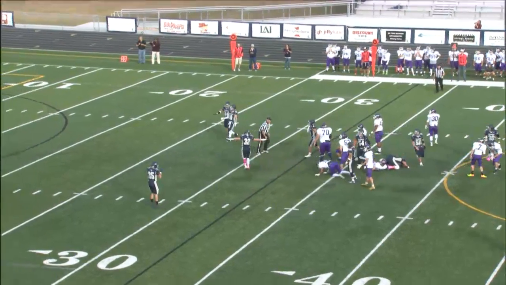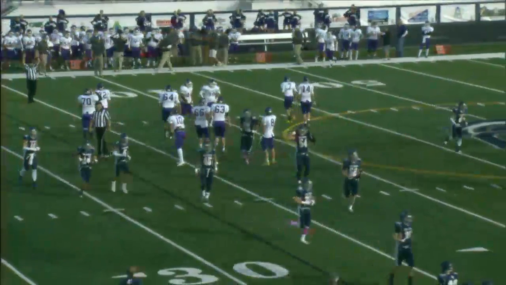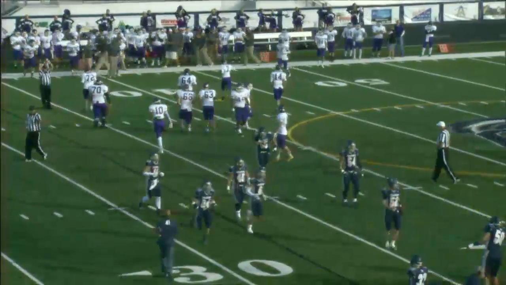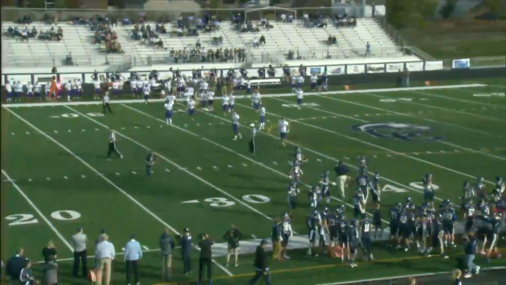The ball is up, and it is well short. Doesn't get a whole lot of height and barely makes it to the end zone. The Chargers will take over at their own 34-yard line.